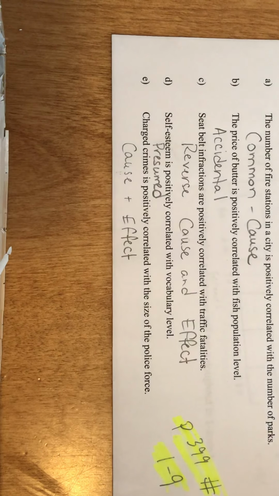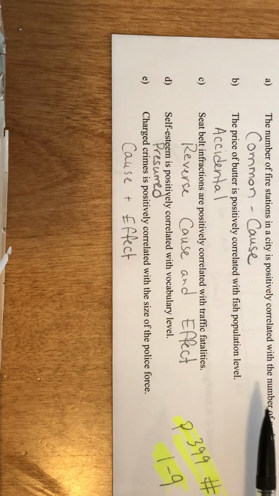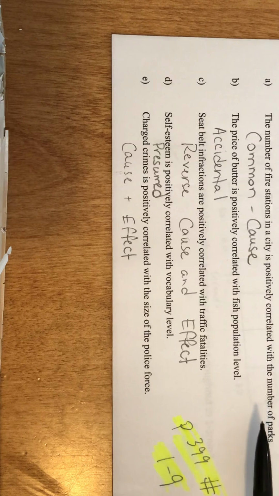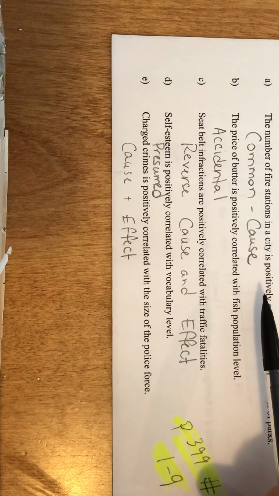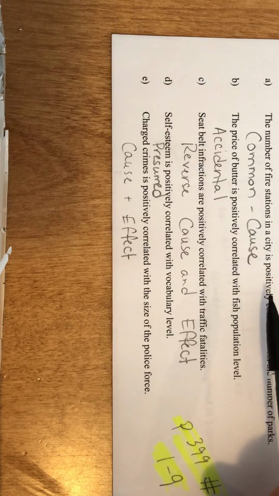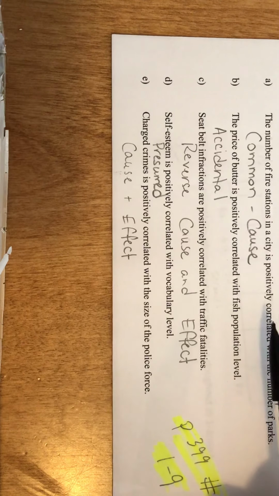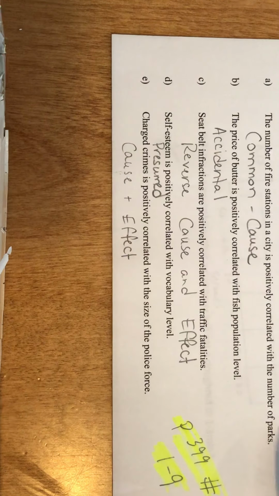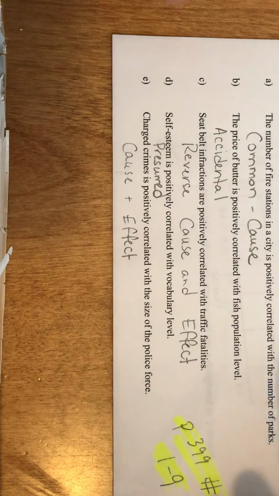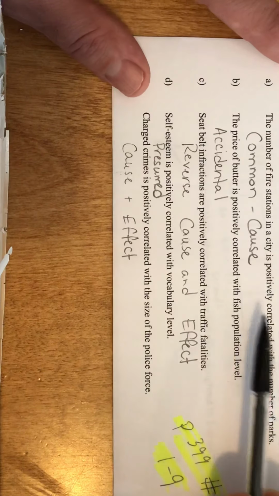So the number of fire stations in a city is positively correlated with the number of parks. So I put down this as a common cause. The common cause of this is the population of the town. So taxpayers' money, dollars, build fire stations and build parks at the same time. So they're positively correlated. They have that relationship, and it would be based on the size of the population.